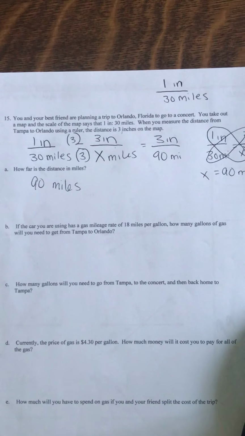If the car you are using has a gas mileage rate of 18 miles per gallon, how many gallons of gas will you need to get from Tampa to Orlando?